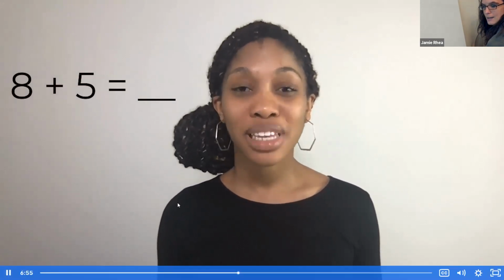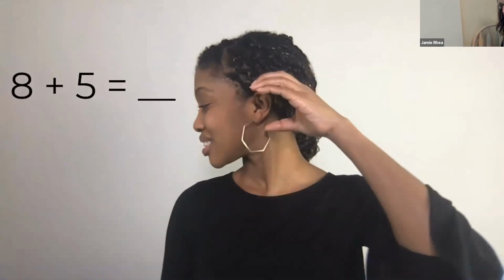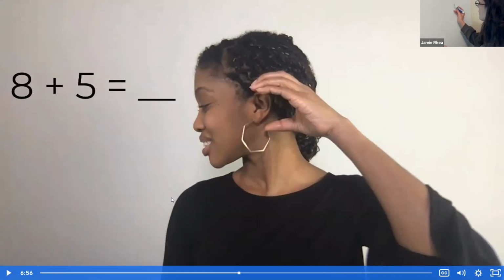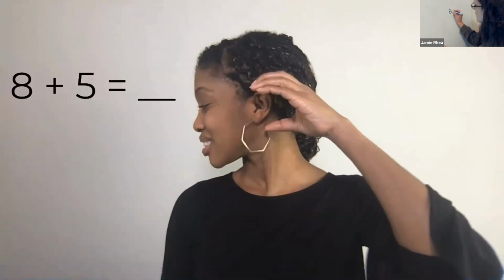What are some ways that we can solve 8 plus 5? I'm gonna pause for a second because let's talk about the different ways. We could count on, right? We could break apart 5 to make a 10, or we could also use our 10 frame. So let's look at 8 plus 5. I'm gonna write it on our board here. My board keeps falling, so bear with me, guys. I'm gonna say 8 plus 5 equals something. We don't know what that is yet, but we know it's gonna have a 10 in it. So I'm gonna make a 10 frame.